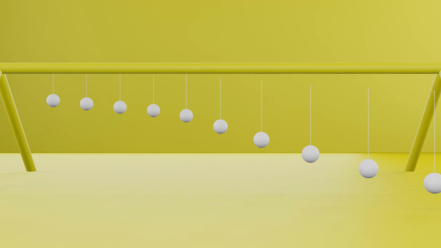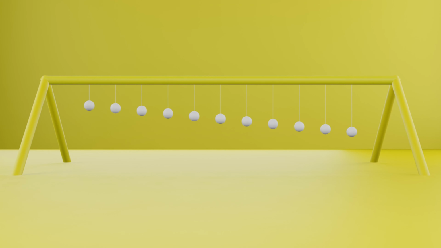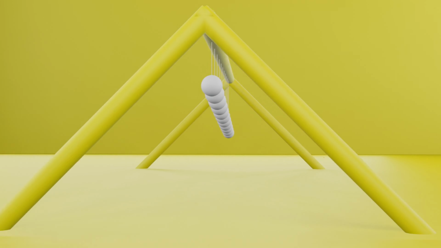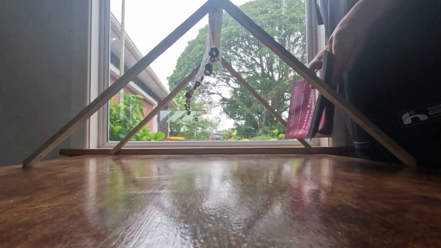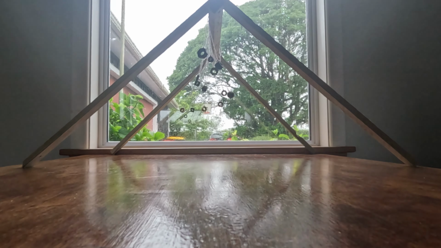As this happens, the time taken to make a full rotation increases. We call this time the period. The period of a simple pendulum changes depending on the length of the string or rod that holds the mass. As a result, when many different string lengths are used together, we can create what we call a pendulum wave.